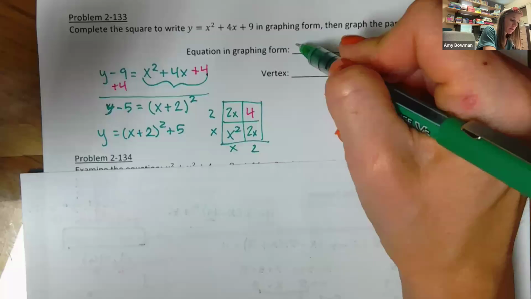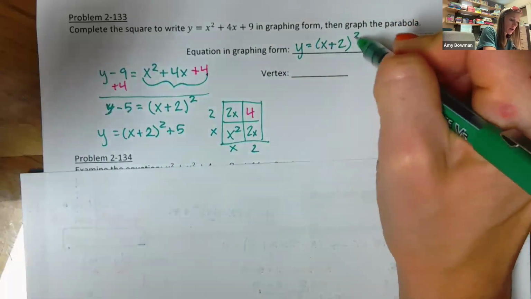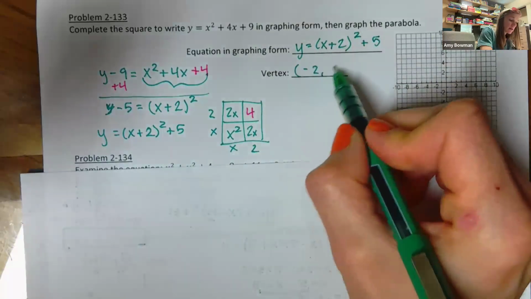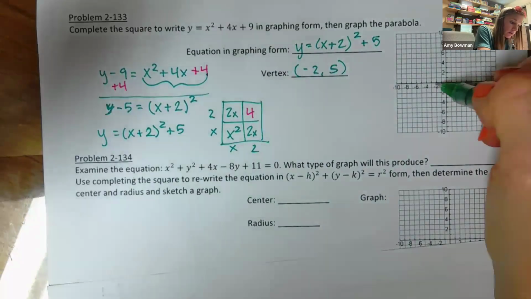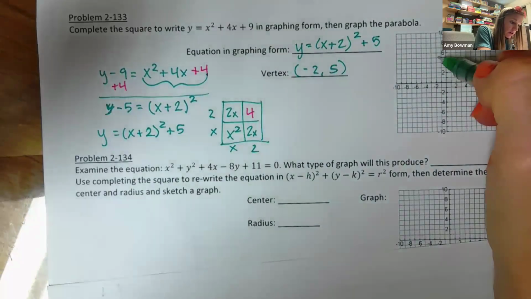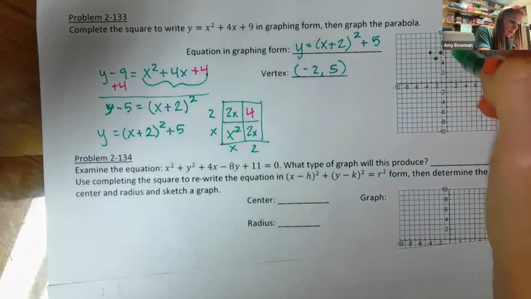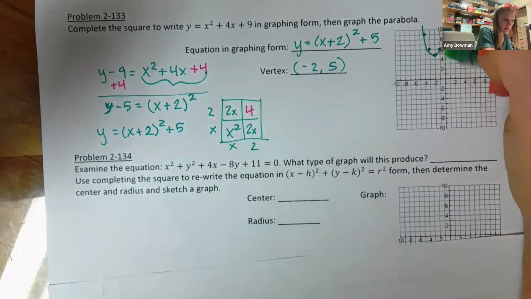So you end up with graphing form of this parabola, x plus 2 squared plus 5, which means our vertex is negative 2, 5. And then you can graph that parabola there. Okay, so completing the square.